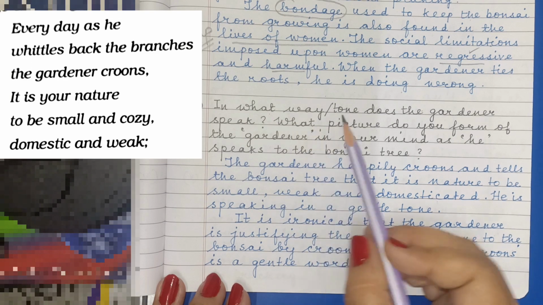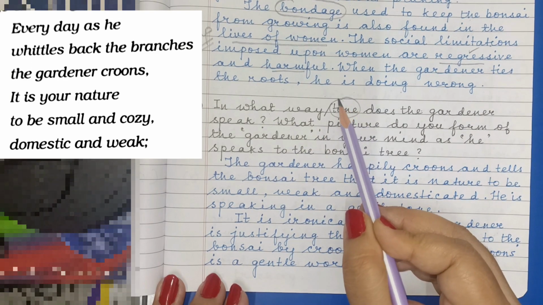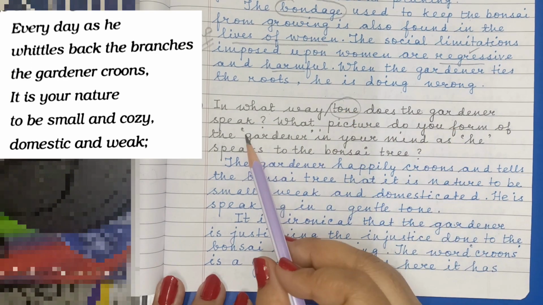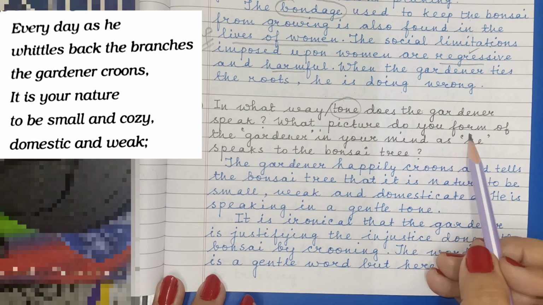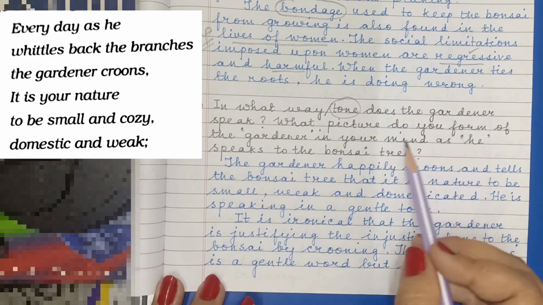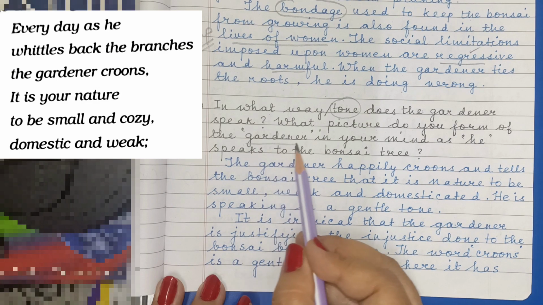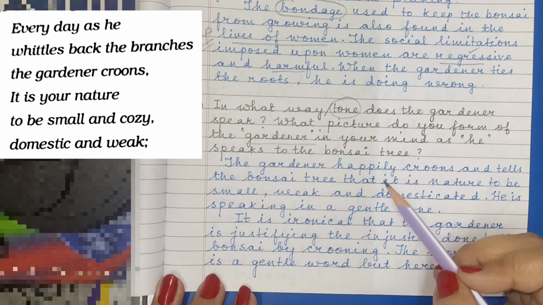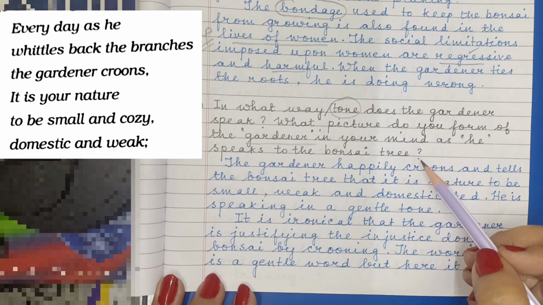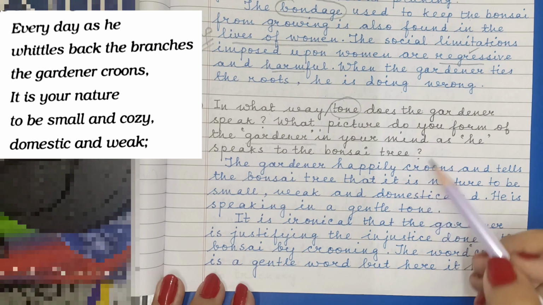2. In what way or tone, I'll have to mention the tone, does the gardener speak? What picture do you form of the gardener in your mind? Picture of the gardener, critical comment. According to the new pattern, you will have to write answers based on your interpretation.